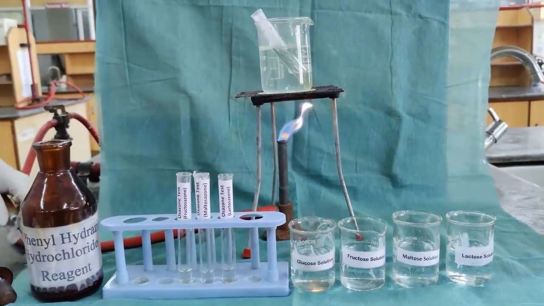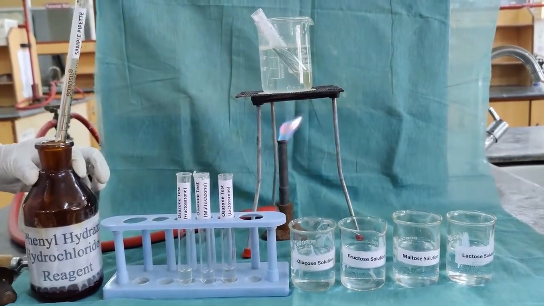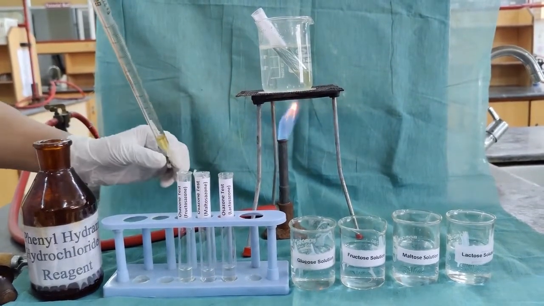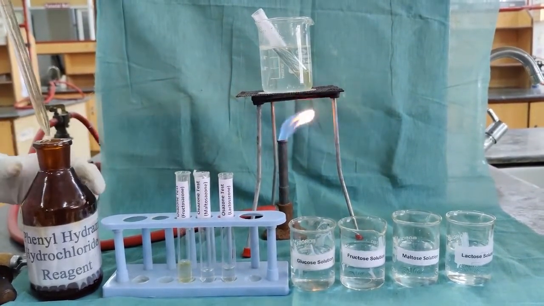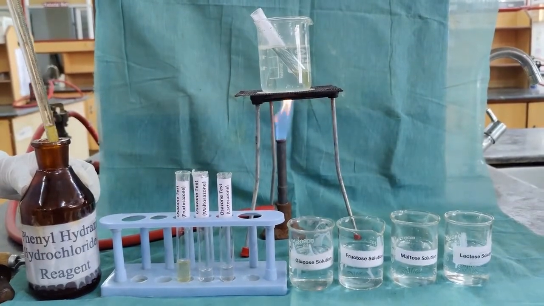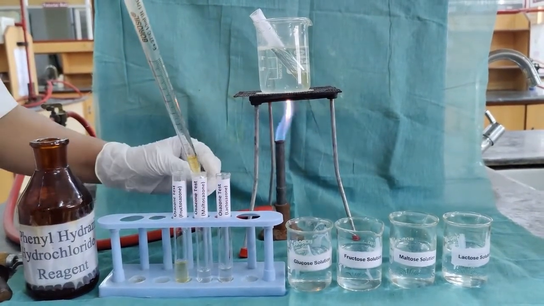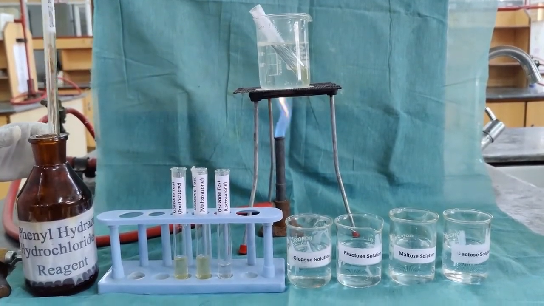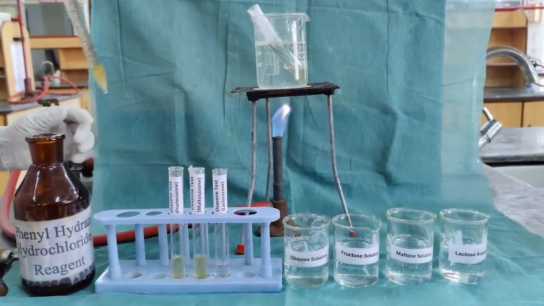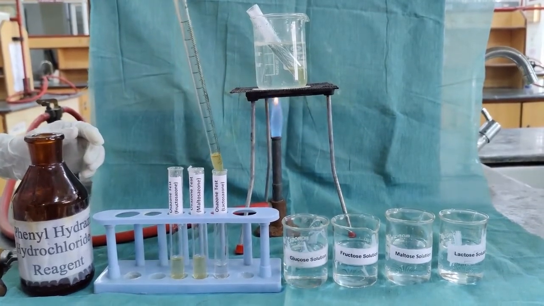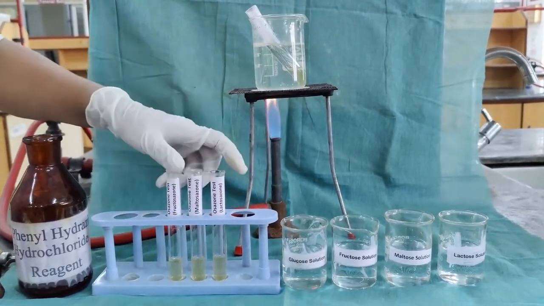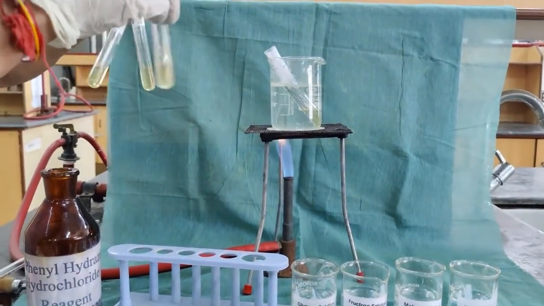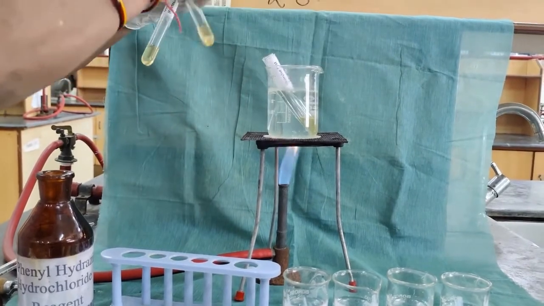In the same way, 1 ml of the reagent is added to fructose, to 1 ml of the maltose solution, and to 1 ml of the lactose solution. It is mixed well and kept in the boiling condition.